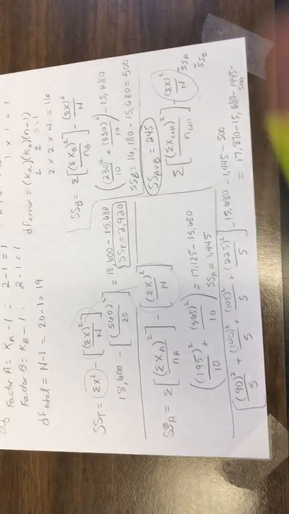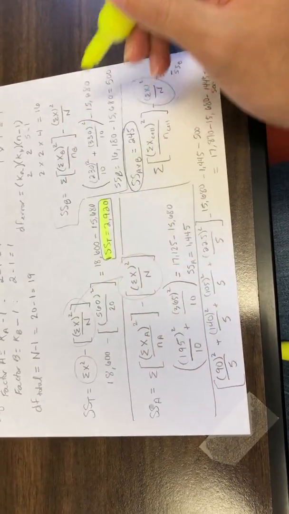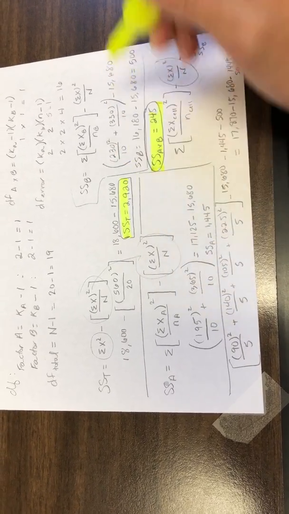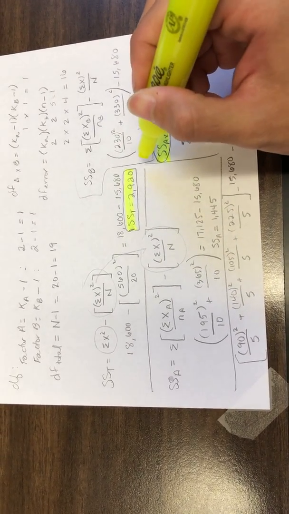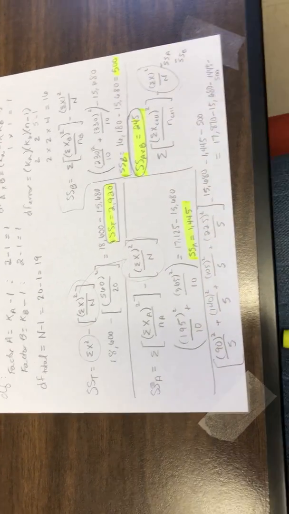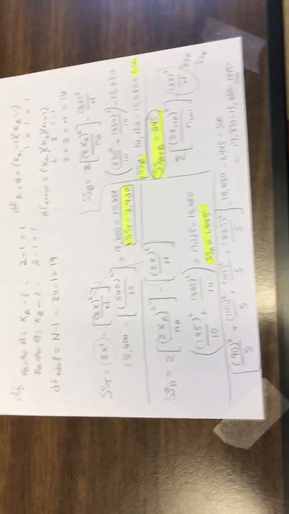So let me get a highlighter. So here's our sum of squares total, our sum of squares for the interaction, our sum of squares for B, and then our sum of squares for A. So these are the components that we need.